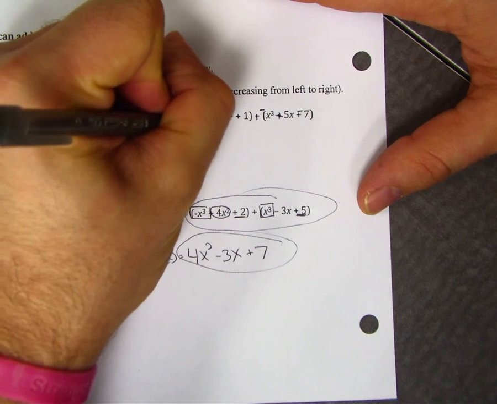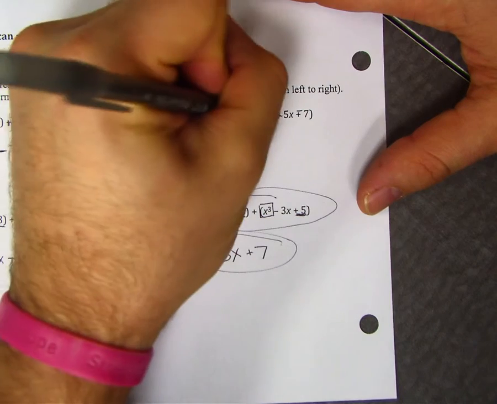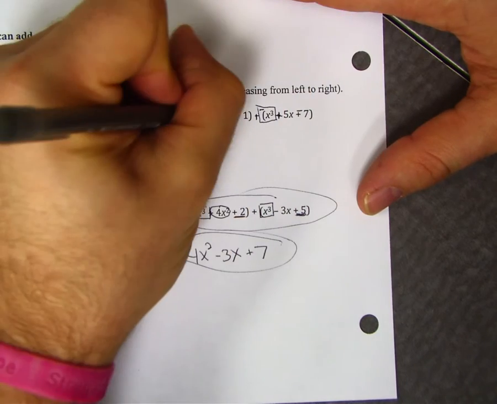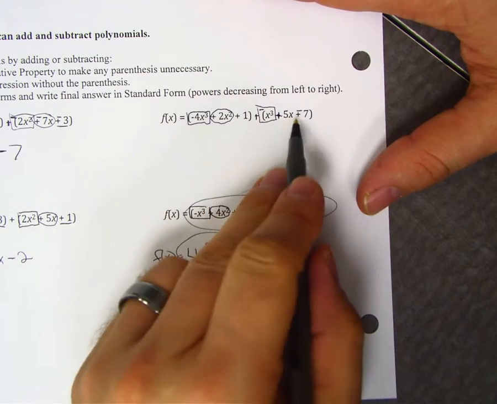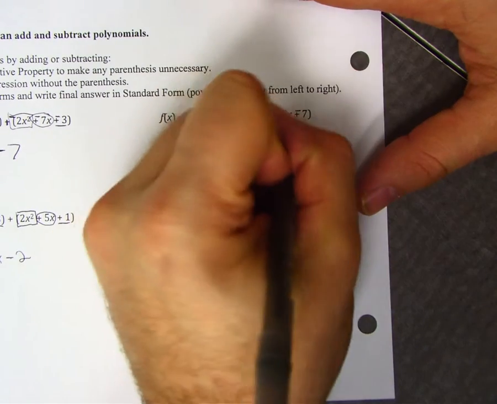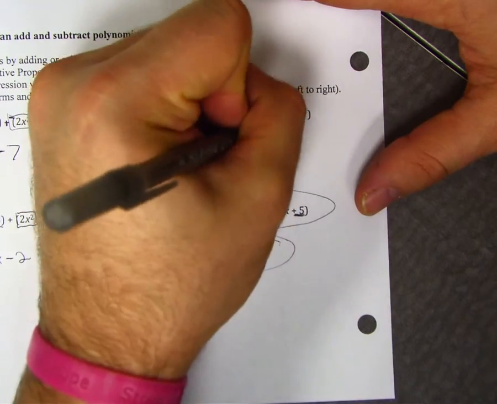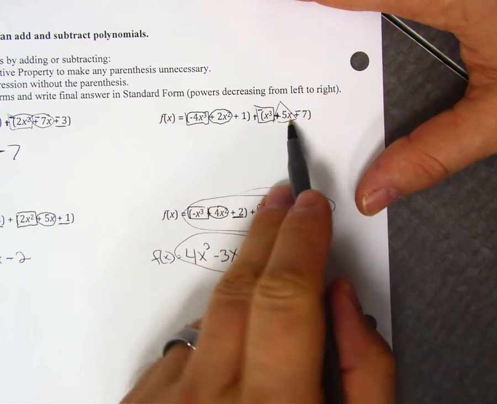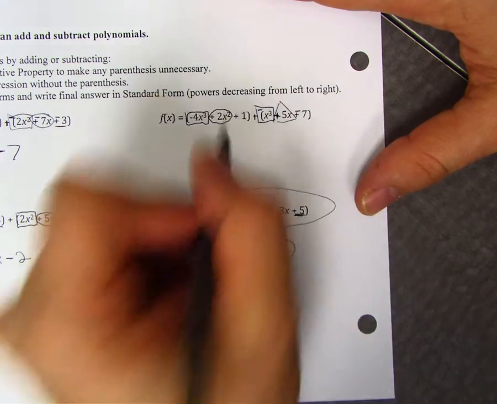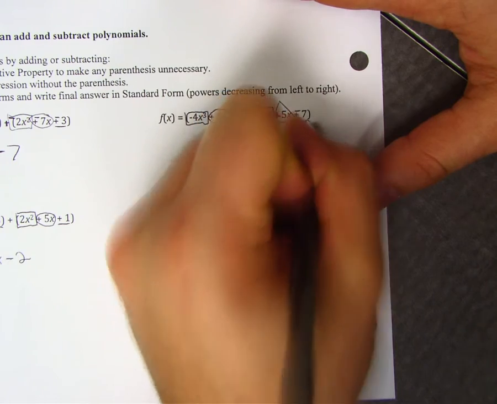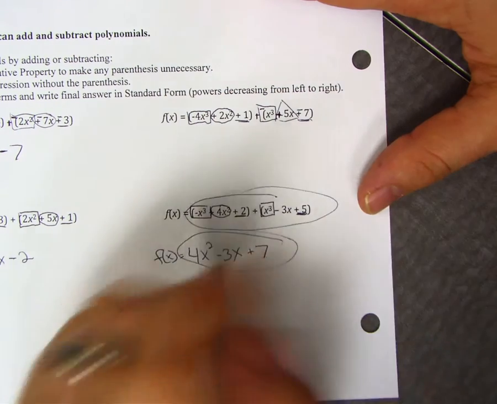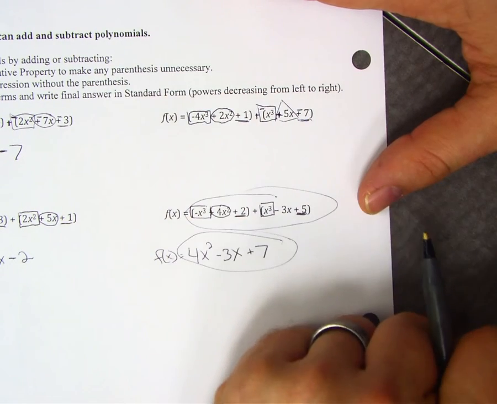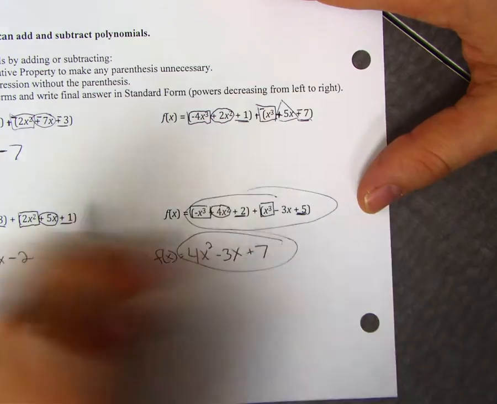So we've got the minus 4x cubed and the minus x cubed. I'll circle the 2x squared. We don't have an x squared over here. We do have the 5x. I can put a triangle or something around that, and then I've got the constants, the 1 and the negative 7. And then just combine them together from left to right.